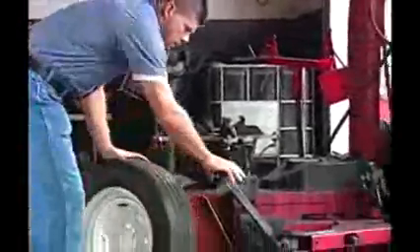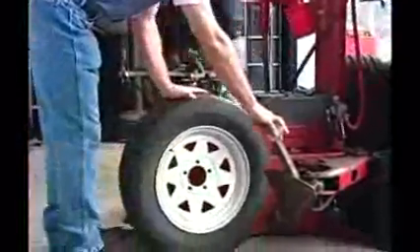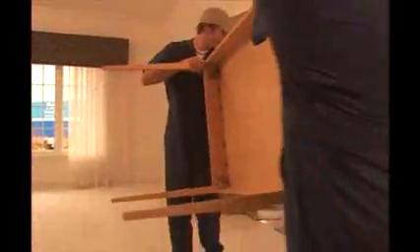Never rush through a task. Work at a normal pace. Carry fewer objects and make more trips. Get help moving large, heavy, or awkward-shaped items.